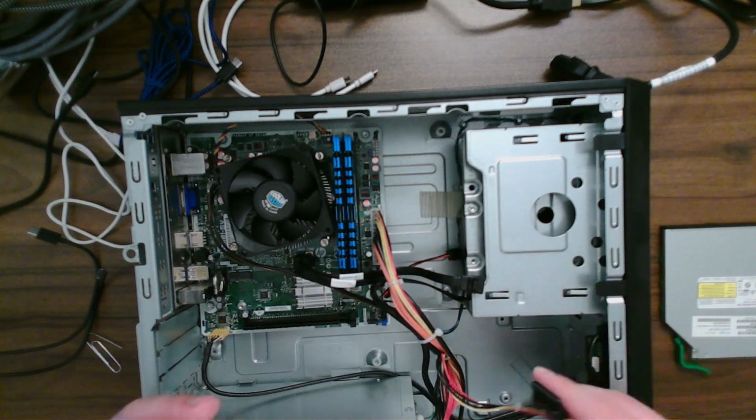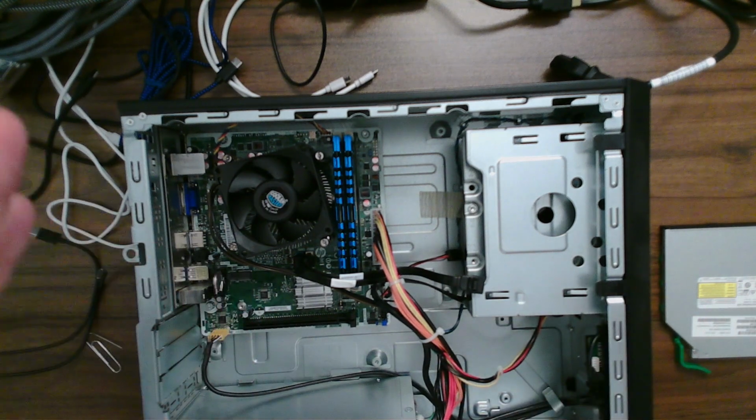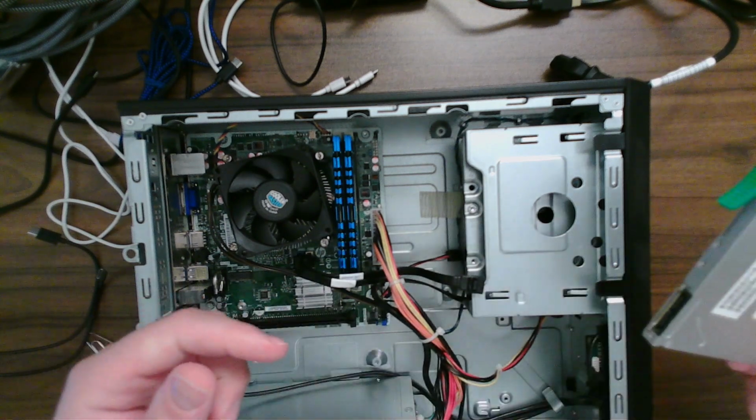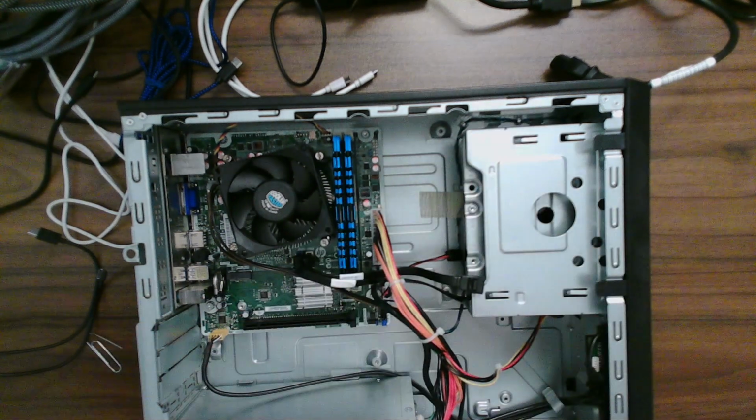It would just make more sense to get your hands on one of those appropriate sized drives that aren't proprietary, like this one is. So yes, all right, took that out.